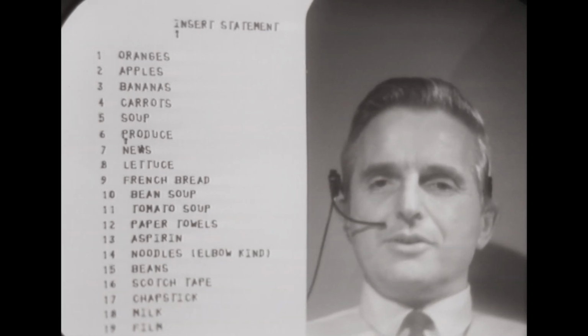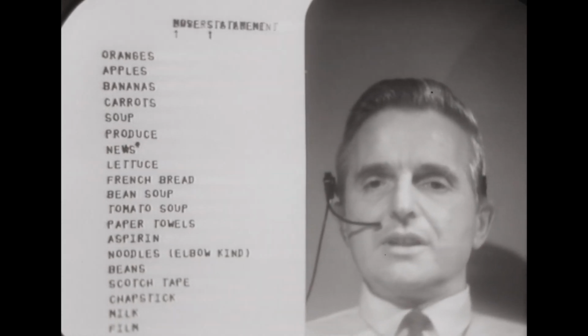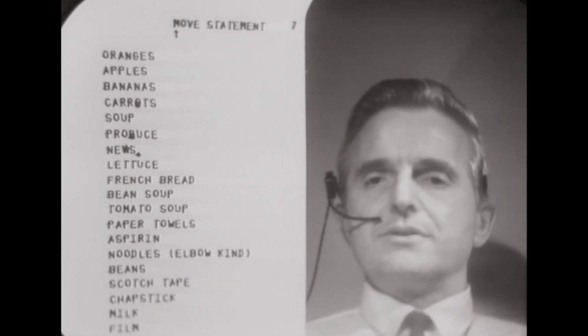So I'll say, well, produce, I'll categorize things. Let me look at it that way, and I'll say, let me move a statement for produce, carrots, and I'd like to subcategorize it. So it moved. There it is. That's what happened.